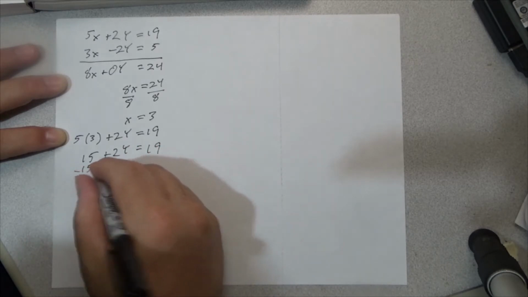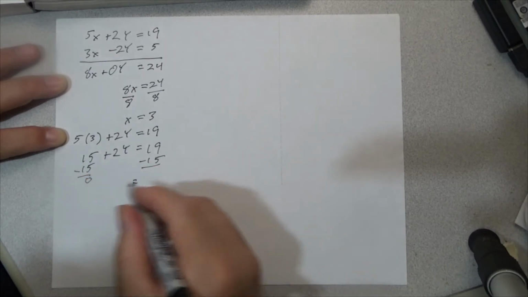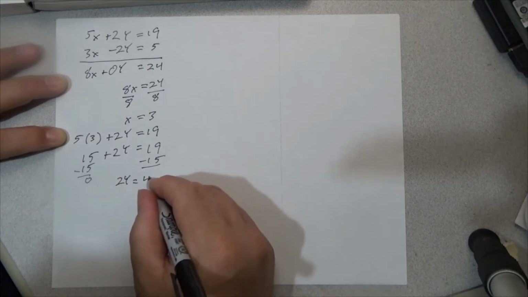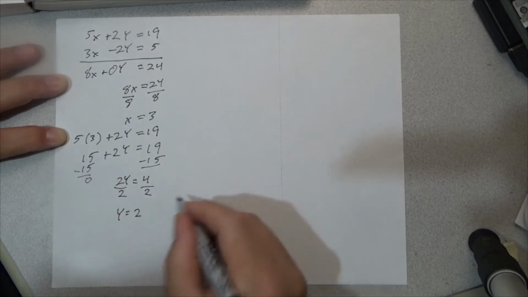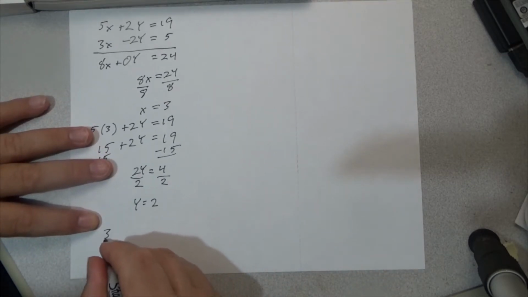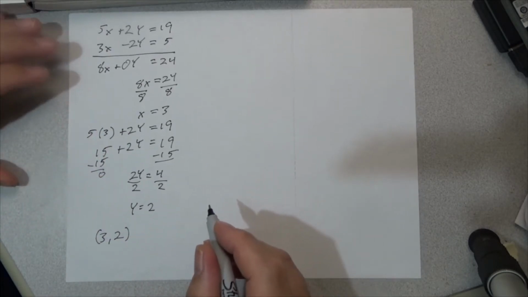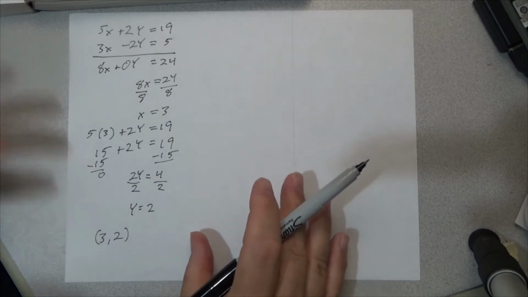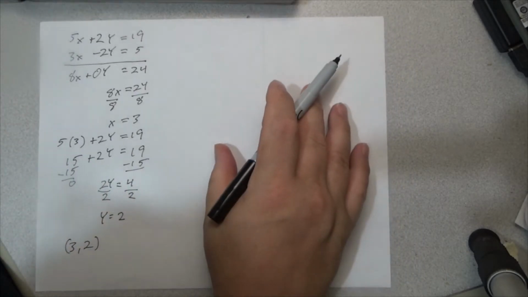Subtract 15. And we have 0, and I have 2y equals 4. Divide by 2, so y equals 2. So the ordered pair solution for this system of equations is (3, 2). So these two lines will meet in the xy plane where x is equal to 3 and y is equal to 2. Okay, so let's take a look at some other examples.